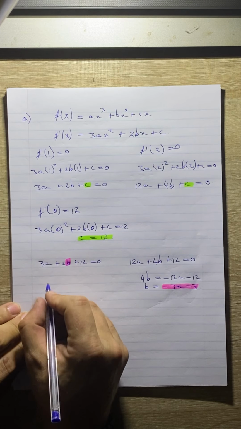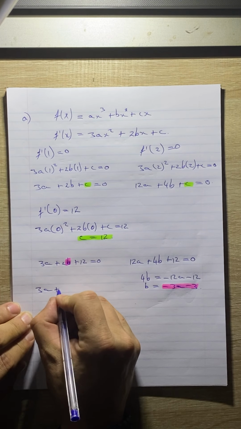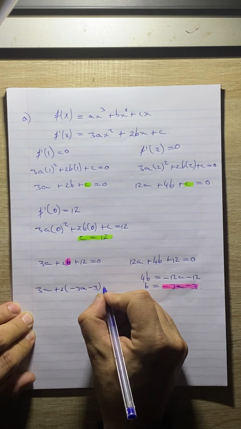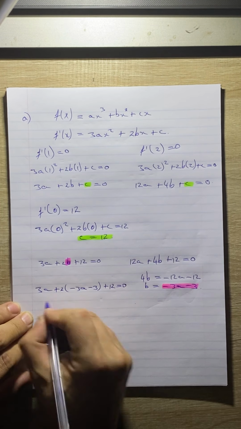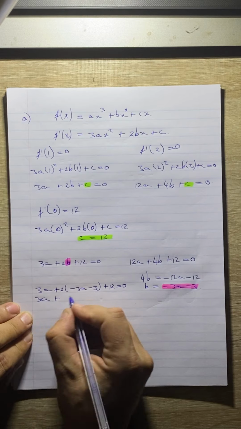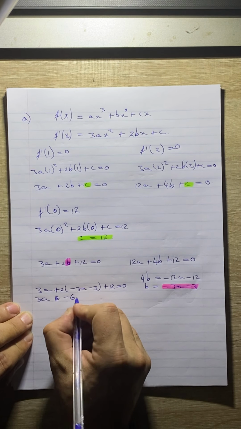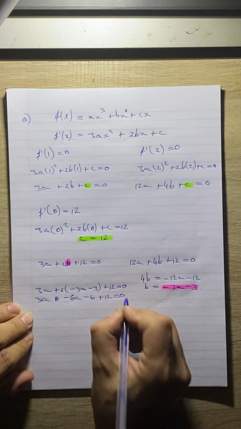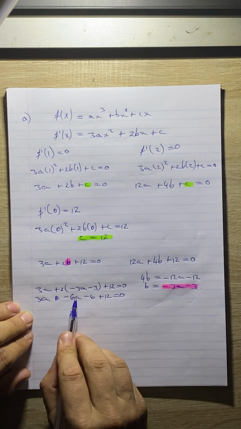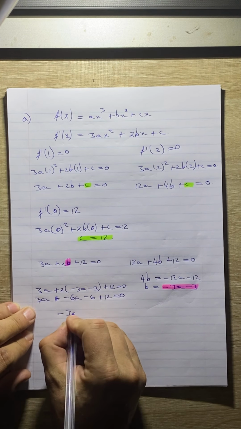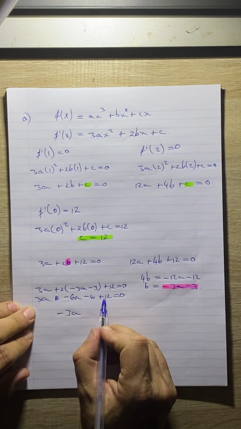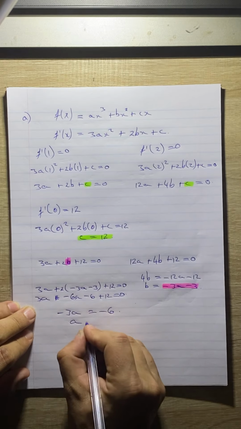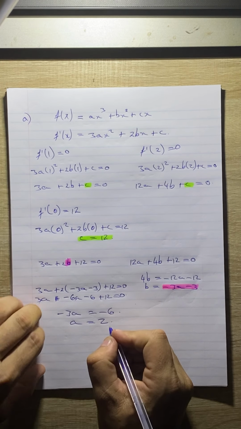So this equation here becomes 3a plus 2 times (minus 3a minus 3) plus 12 equals 0. So we get 3a minus 6a minus 6 plus 12 equals 0. Okay, so that'll give us minus 3a. That'll give us 6, take it to the other side, becomes minus 6. So a is equal to 2.